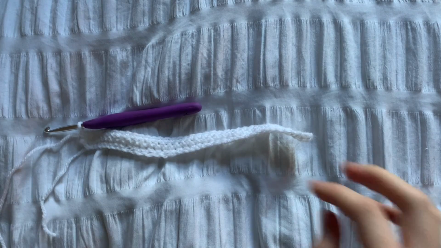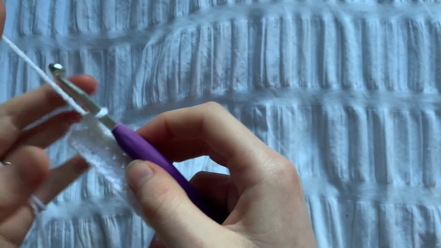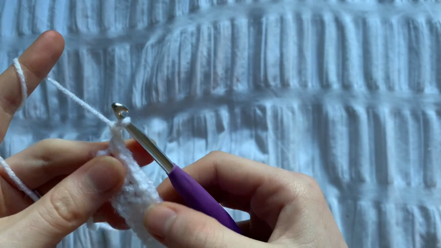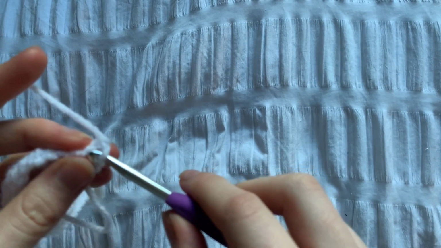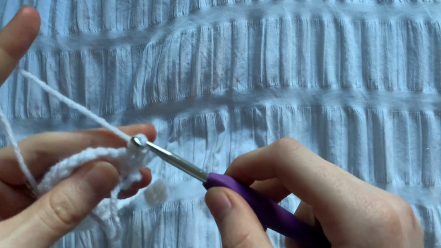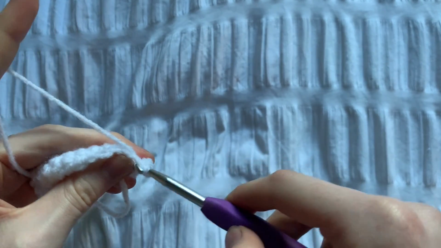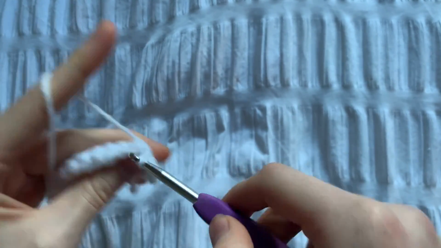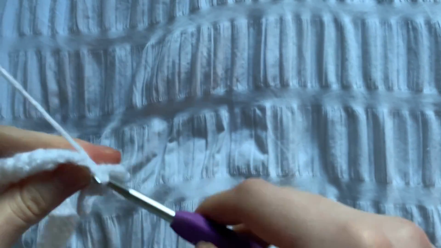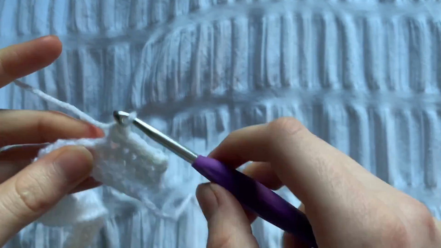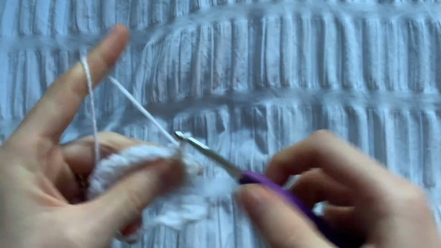Now I've skipped ahead to row 4 just to show you how to colour change. We're going to chain 1 and then single crochet into each stitch as normal until we reach the one before the different colour. Before you make your first colour change, it's important to check if you're working at the front or the back of the piece. If the number of your row is an odd number, then you're working at the front of the piece, and if it's an even number, then you're at the back.